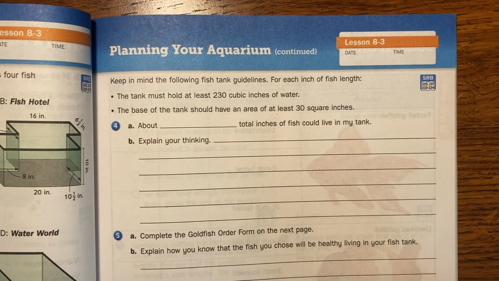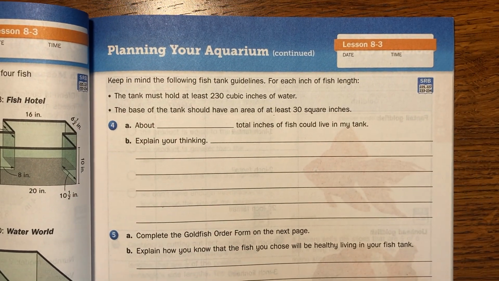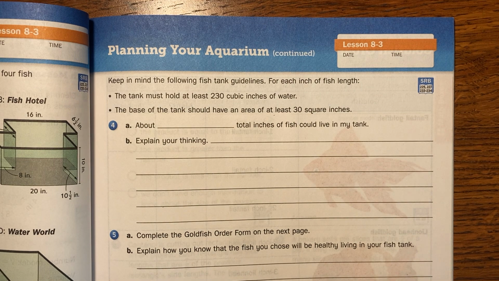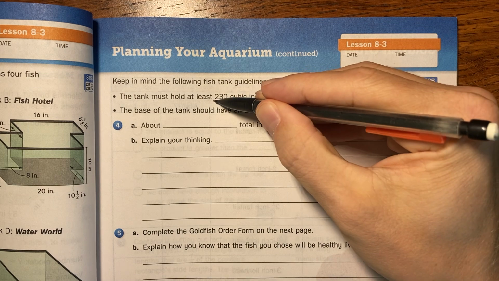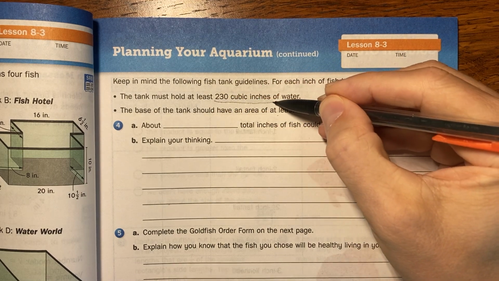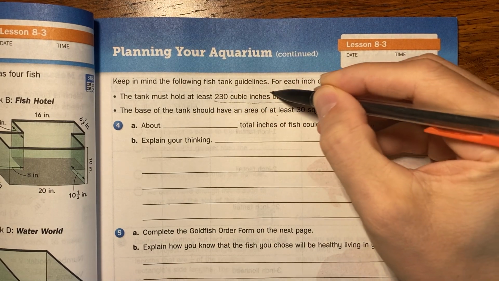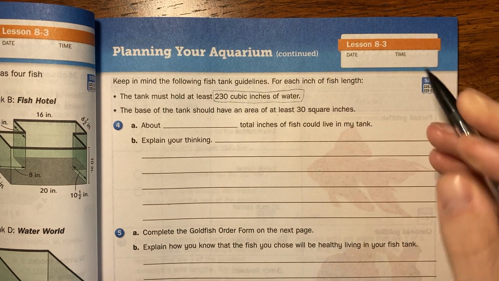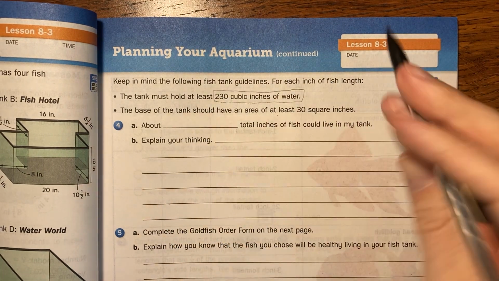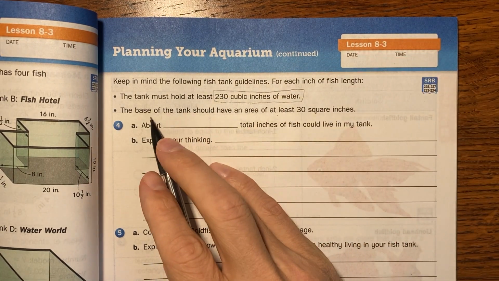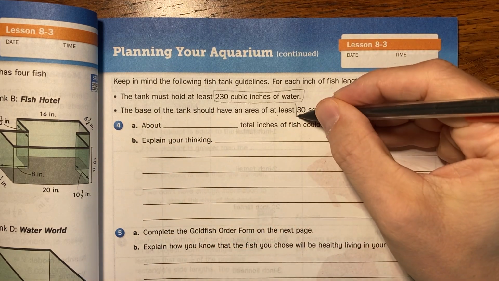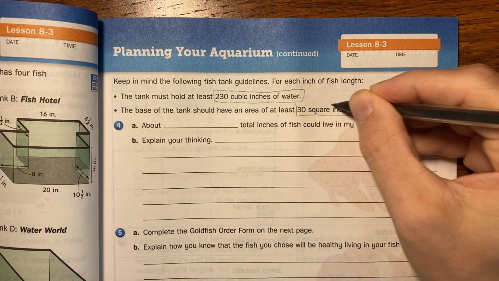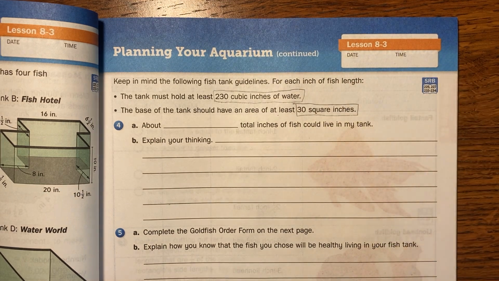If you look over on page 285, there's actually 2 things we need to keep in mind. Every inch of fish, yes, just like we talked about, needs this many cubic inches of water. That's true. But here's the other one. For every inch of fish, the base of the tank should also have an area of at least 30 square inches per inch of fish.